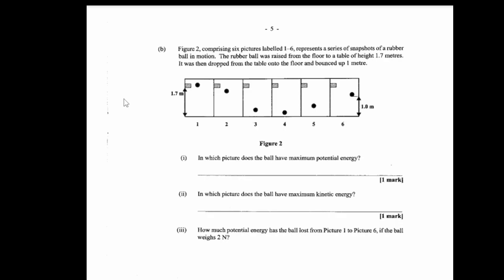Now we move on to the second part. In which picture does the ball have maximum kinetic energy? Now gravity is a conservative force because the path taken does not affect the work that is done. And when dealing with conservative forces, the total mechanical energy of the system remains constant, which means that the change in potential energy must be equated to an equal change in kinetic energy. So when the kinetic energy is highest, the potential energy is lowest. Which one of these has the lowest potential energy?